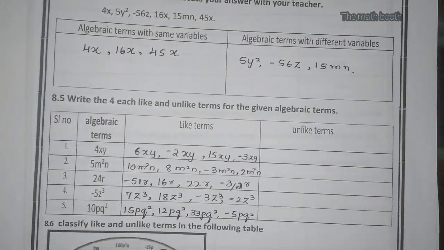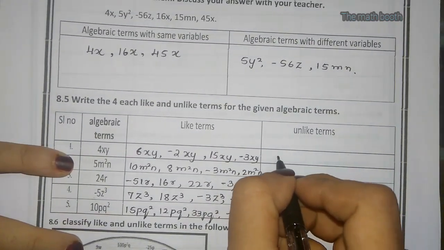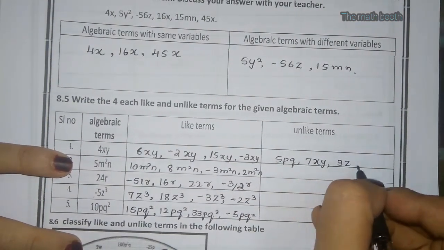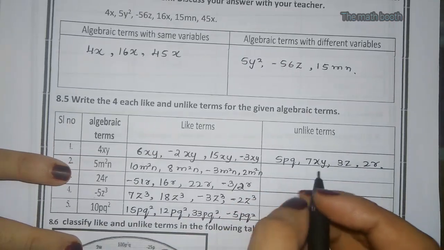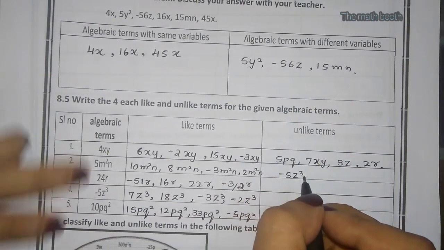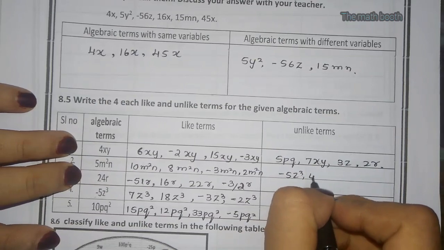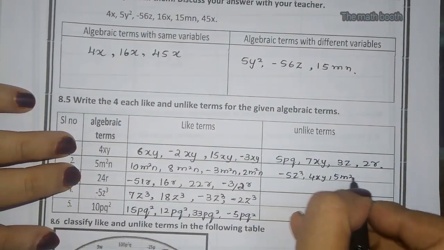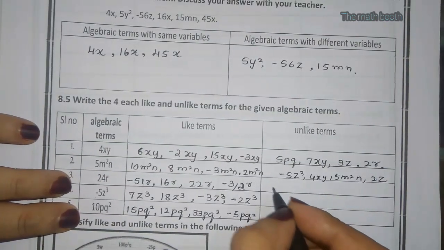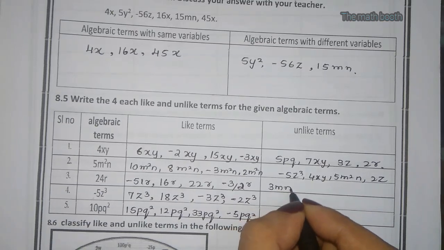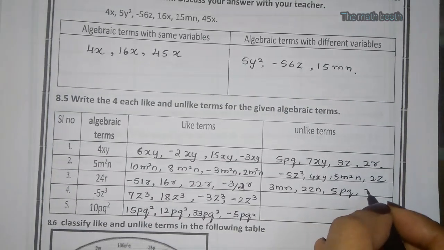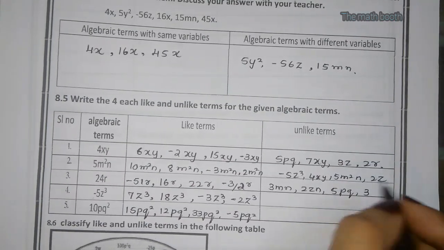So unlike terms, in the sense any unlike terms we can write: 5pq, 7xy, 3z, 2r. Then here also, any unlike terms we can write: minus 5z cube, for example, they are also unlike terms, 4xy, 5m square n, 2z. Again I will write like 3mn, 2zn, 5pq, 3ab, like that.